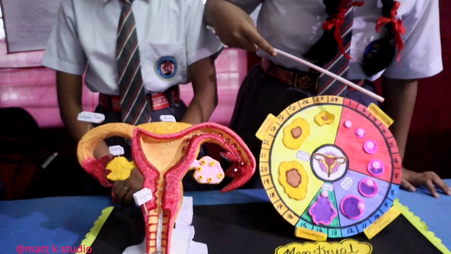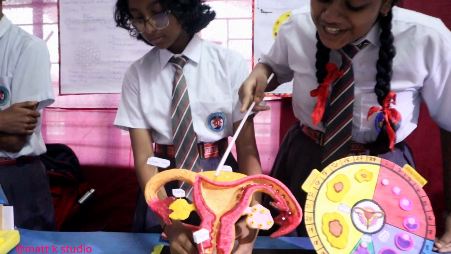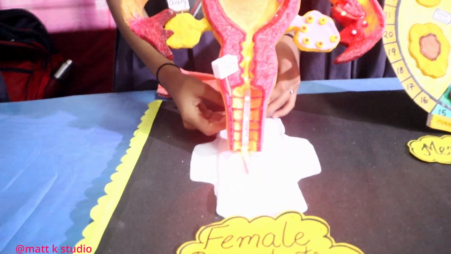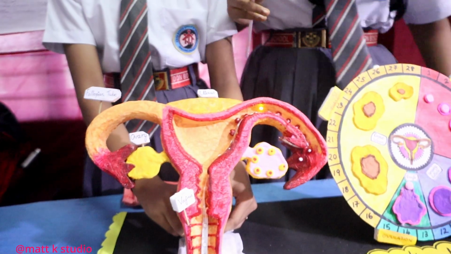The first and foremost phase is called menstruation, which lasts 3 to 4 days. In this phase, the uterine lining breaks down so that blood can come out through the vagina. In case fertilization occurs, then the sperm cell fuses with the ovum cell to form a zygote.